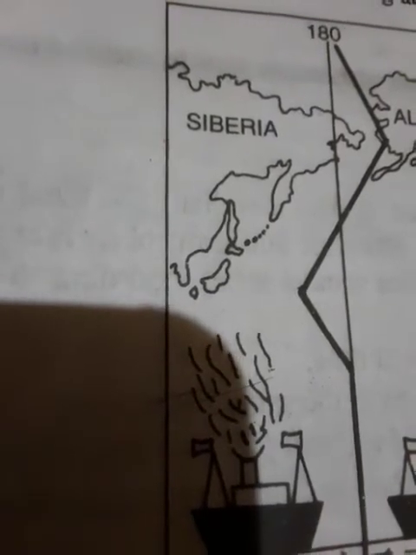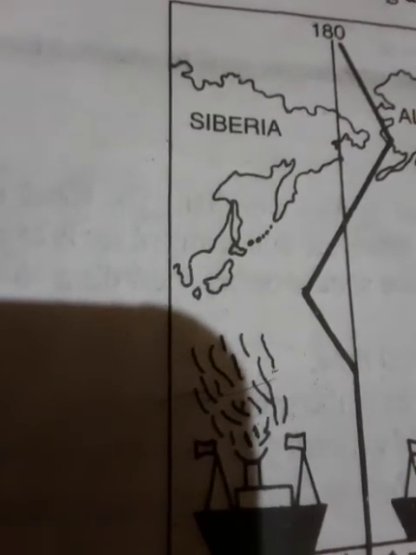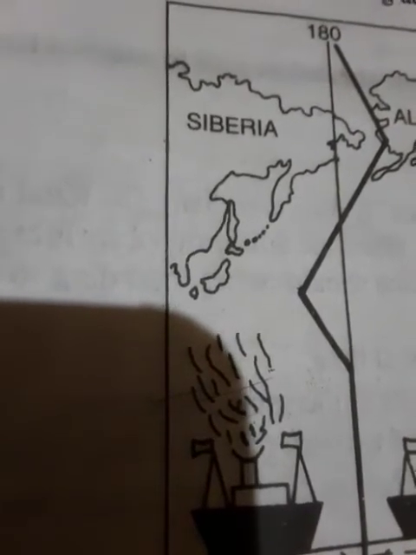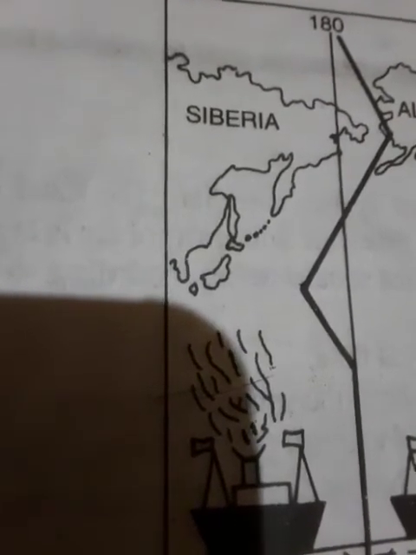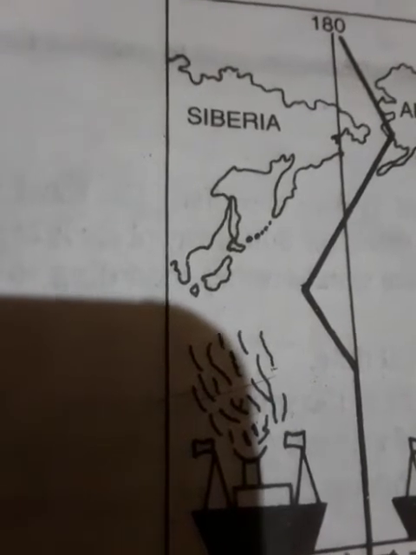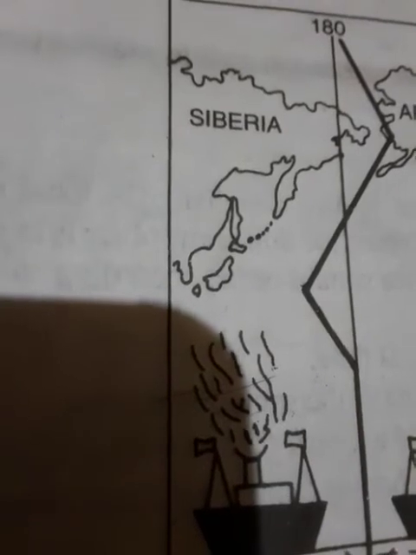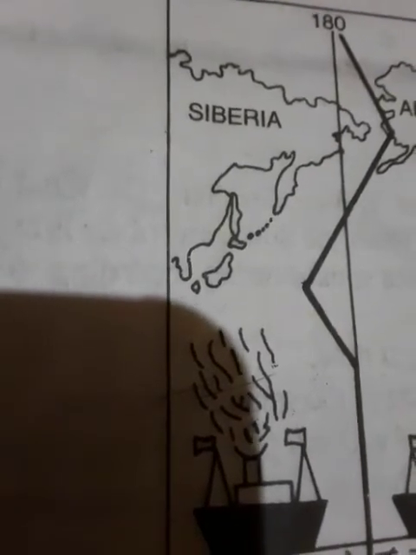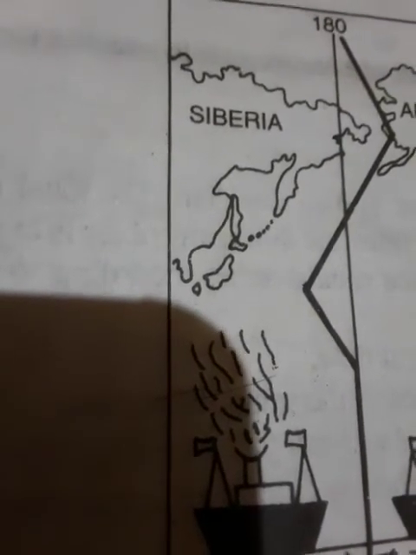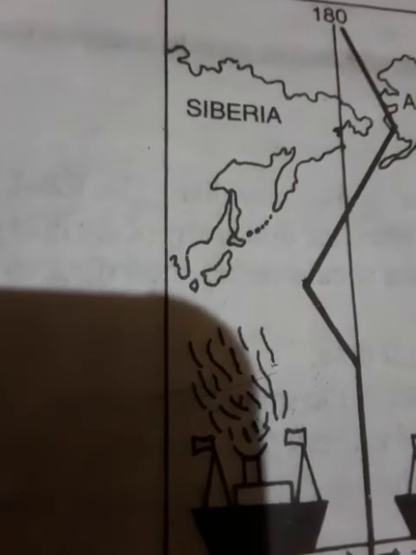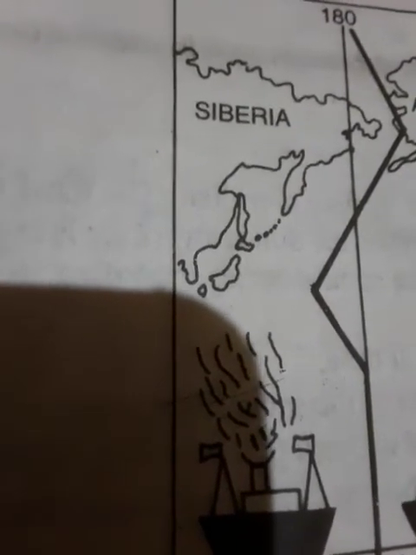For example, the time at A on Greenwich Meridian is 8 a.m. on Wednesday, December 9. Time calculated eastwards will be 7:56 p.m. on Wednesday, December 9. But if the time is calculated westward, it will be 8:04 p.m. Tuesday, December 8 at D, 179 degree west.